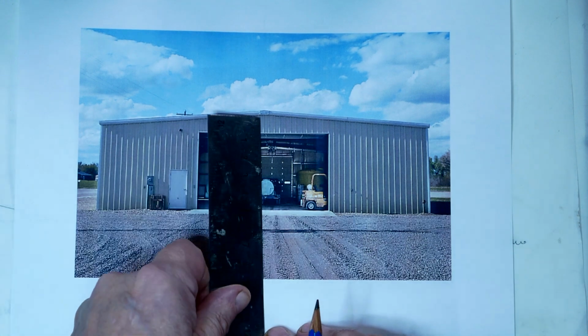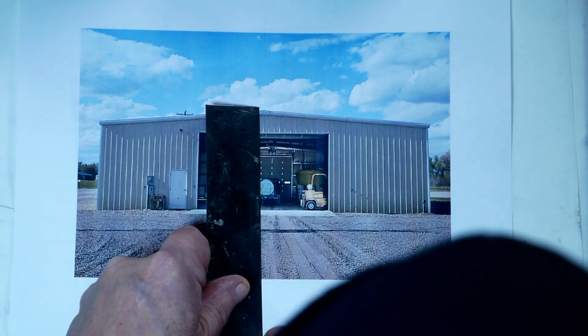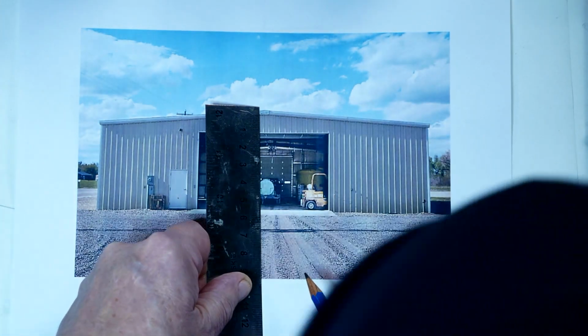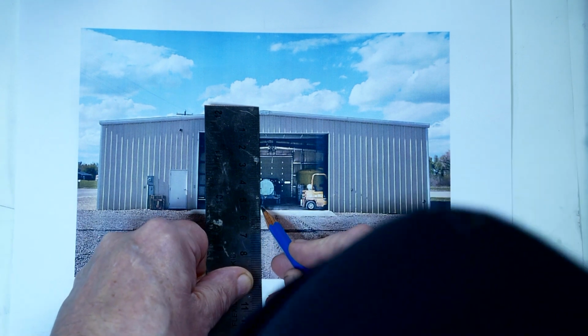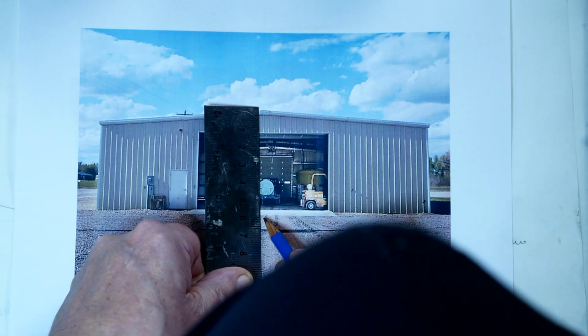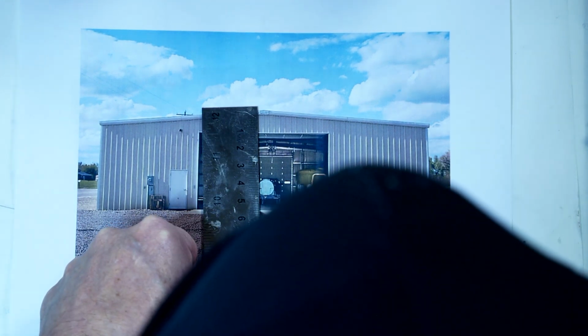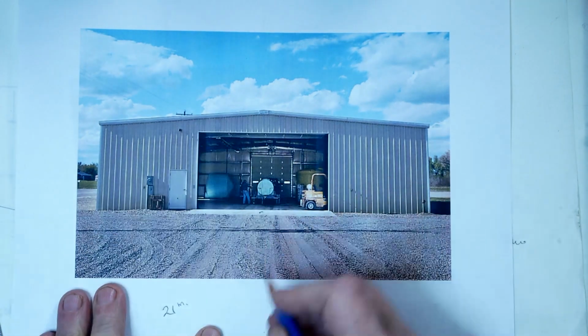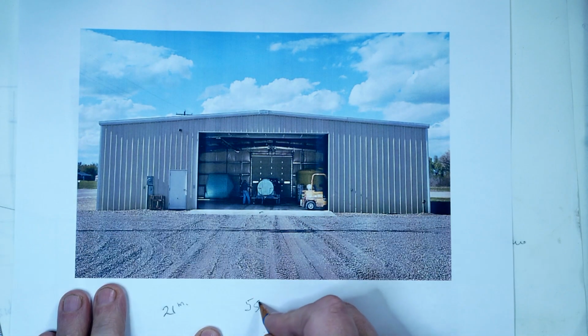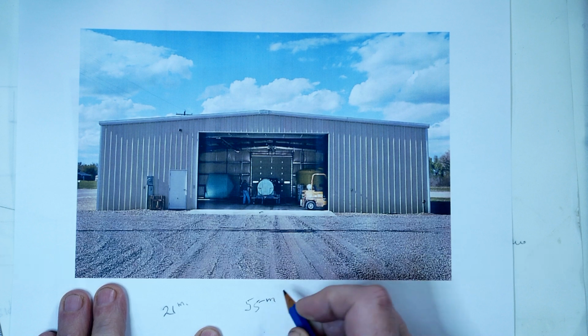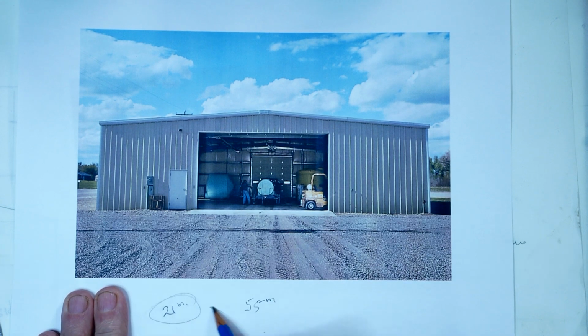So now you measure the building, and it's 50. Let's say 55. So the building's 55 tall. So now all you're going to do is take 21 and divide it into this, and it'll tell you the height of the building.